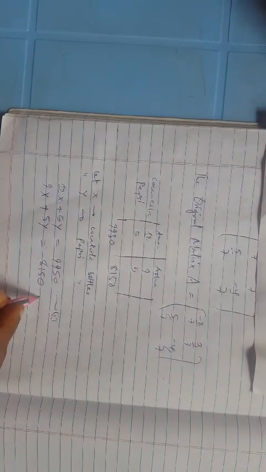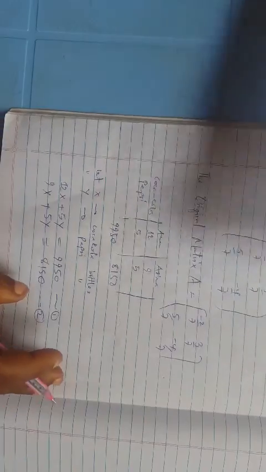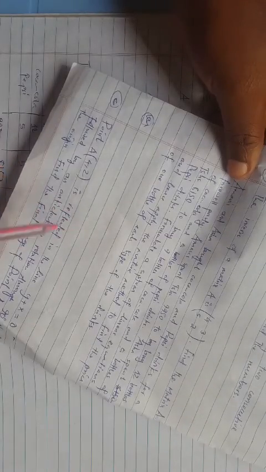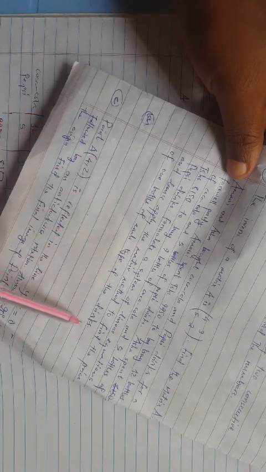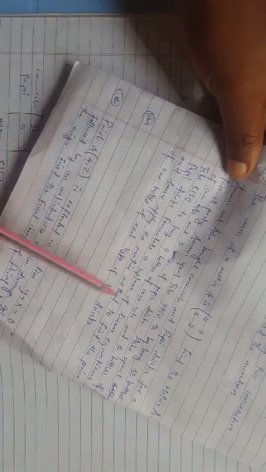These are our linear equations. Since we are asked to find the price of one bottle of each type of drink by applying the matrix method, we have to change these linear equations into matrix form.